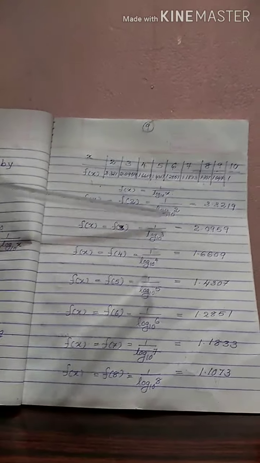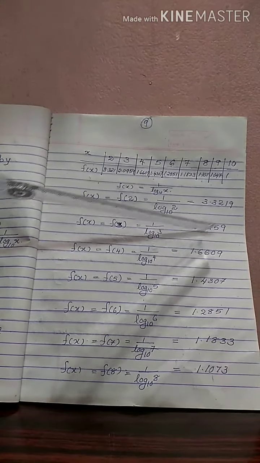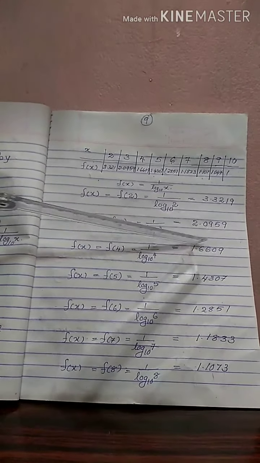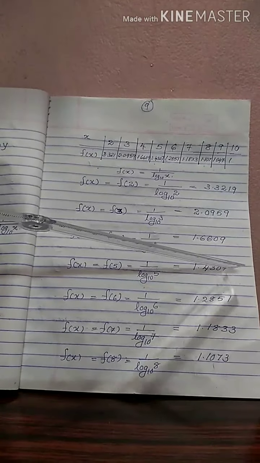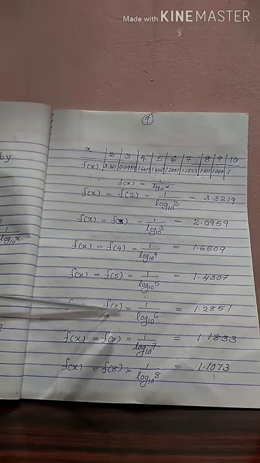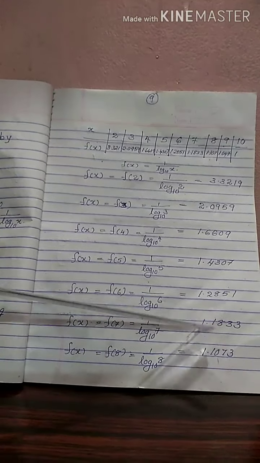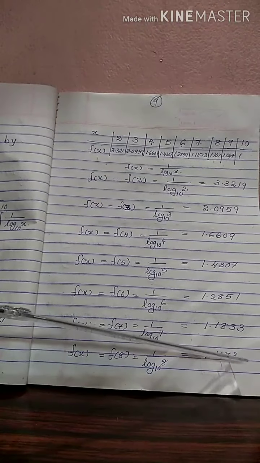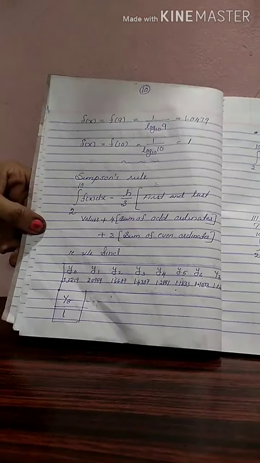Then f of 3 is 1 by log to the base 10 of 3, which is 2.0959. Similarly, f of 4 is 1.6609, f of 5 is 1.4307, f of 6 is 1.2851, f of 7 is 1.1833, and f of 8 is 1.1073. Similarly, f of 9 and f of 10.